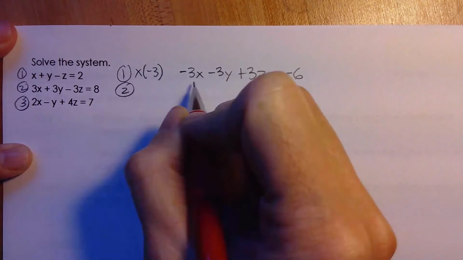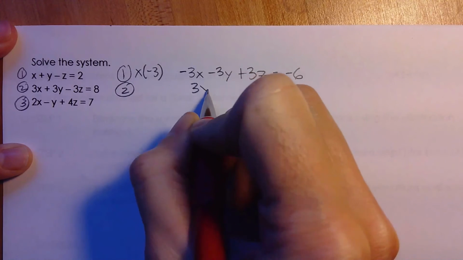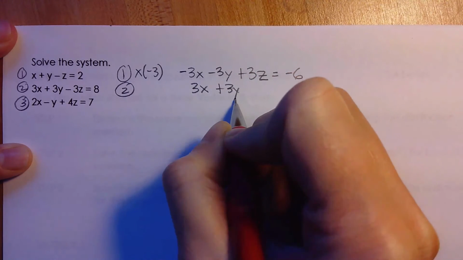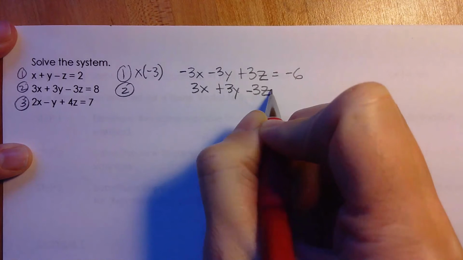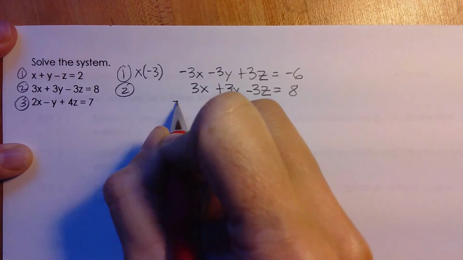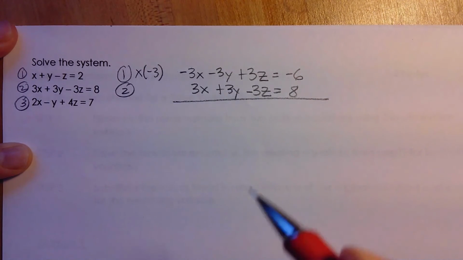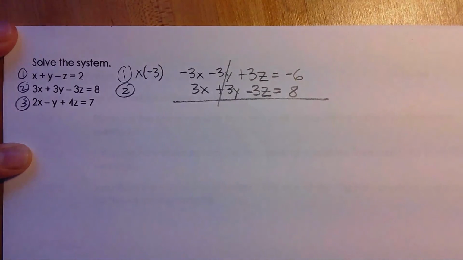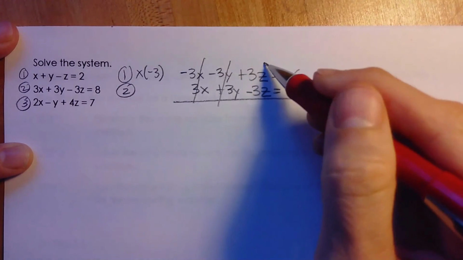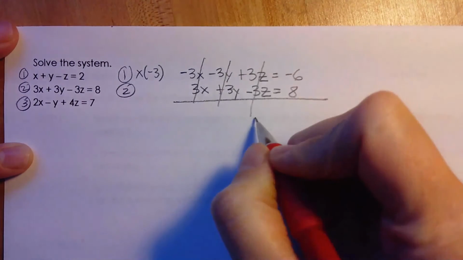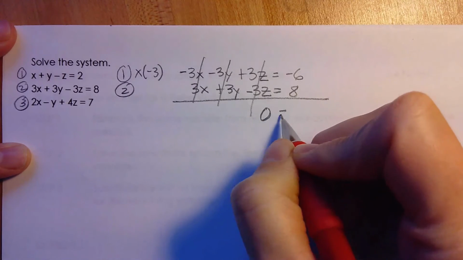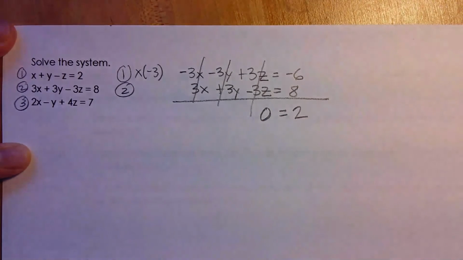And we're not going to do anything to equation 2. Just recopy it. But the y's did cancel. However, so did the x's and the z's, which means you are left with 0 equals 2.